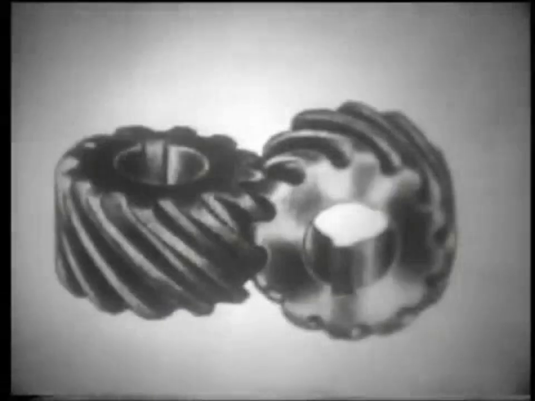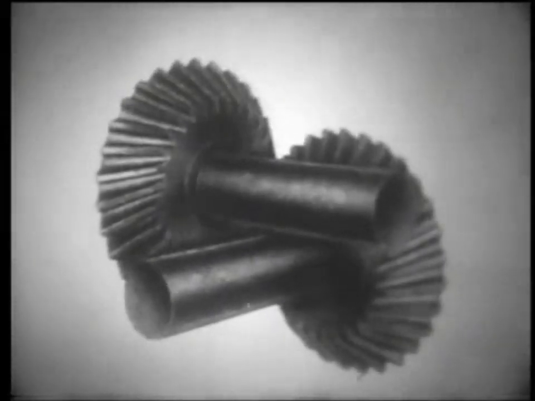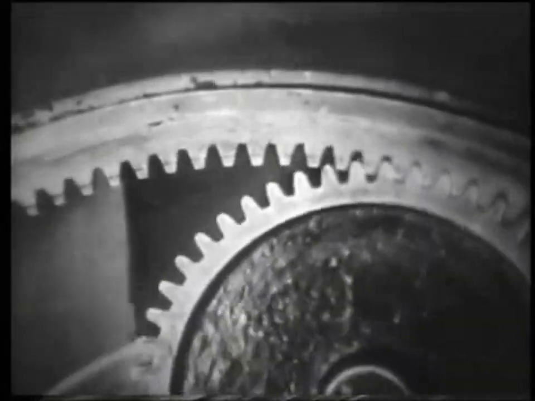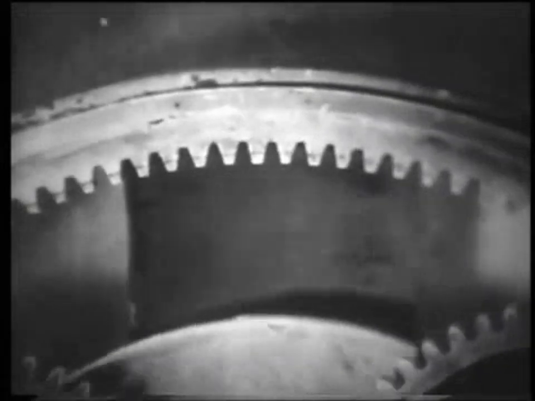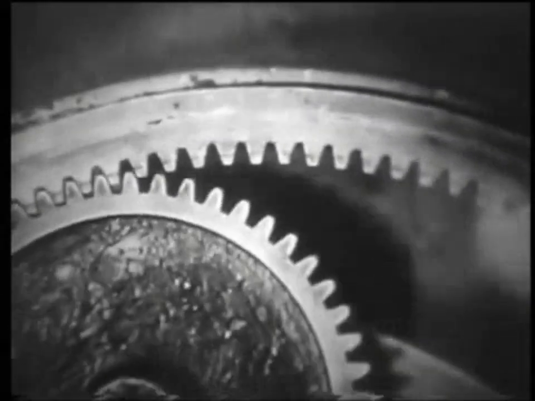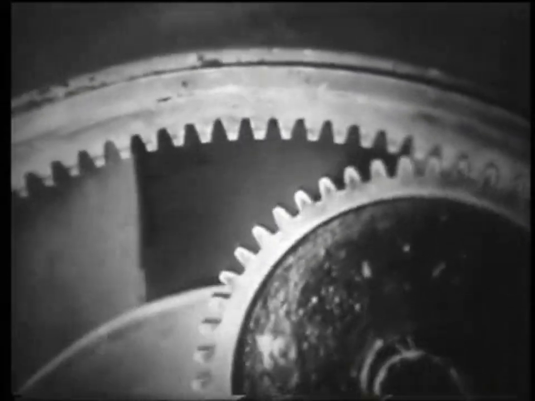Helical and hypoid wheels transmit motion between shafts that do not intersect. Wheels with external and internal gearing are often used, in particular in planetary gears.